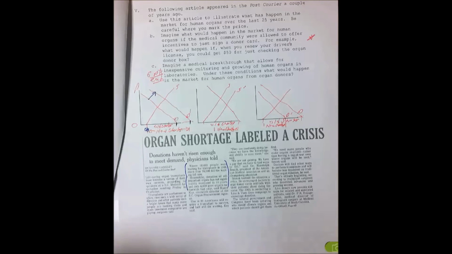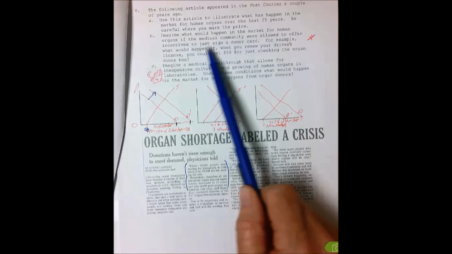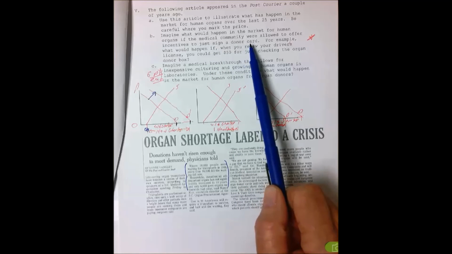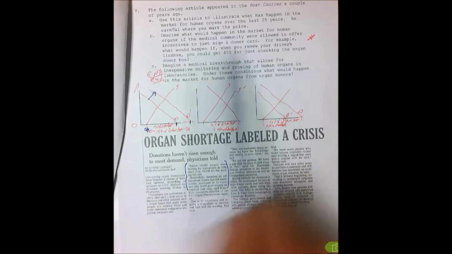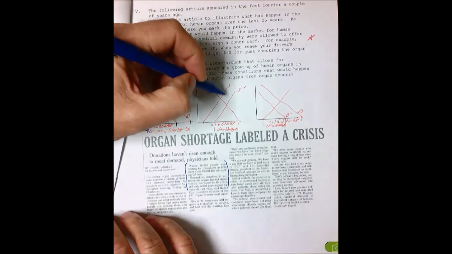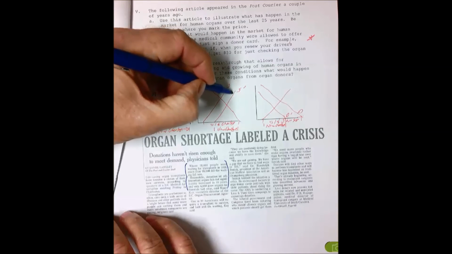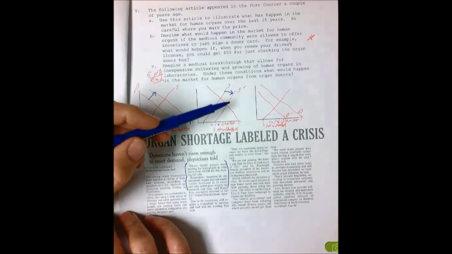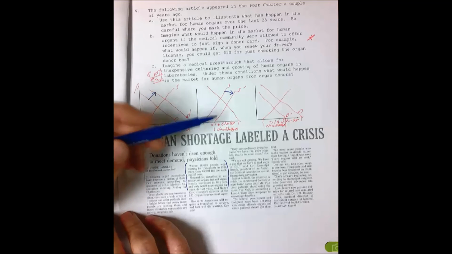Alright, the second one says, imagine what would happen in the market for human organs if the medical community were allowed to offer incentives to just sign a donor card. I don't mean incentives for people to go out and have their kidneys ripped out of their bodies. I just mean, if you could get money for signing a donor card and people across the country could do that, how would this market be different? Well, a lot of people would sign those donor cards, and so the supply curve for organs would rise, as some of those people, it's kind of sad, would meet untimely deaths and their organs would be available where now they're not.